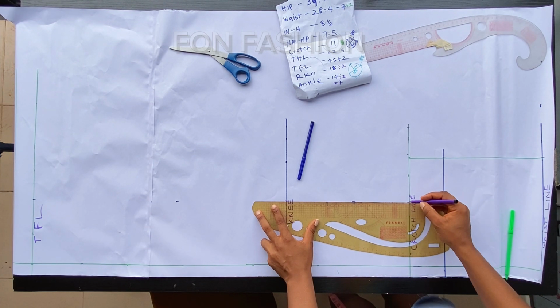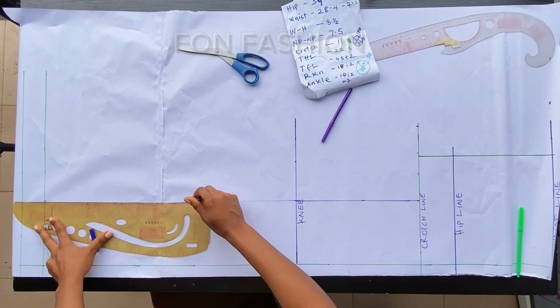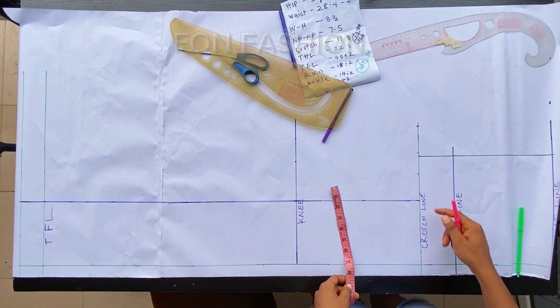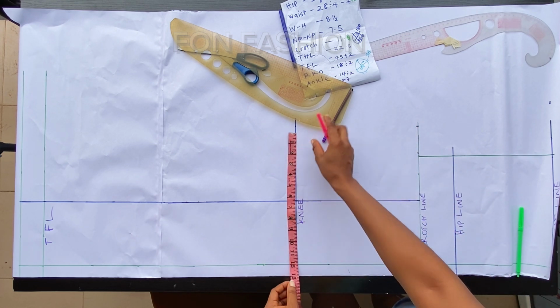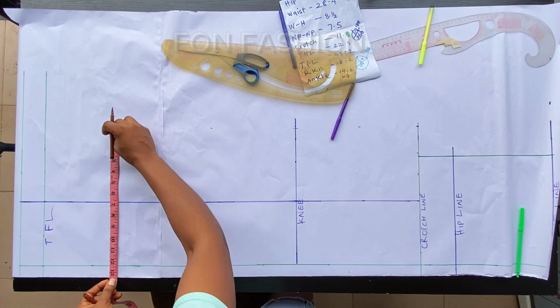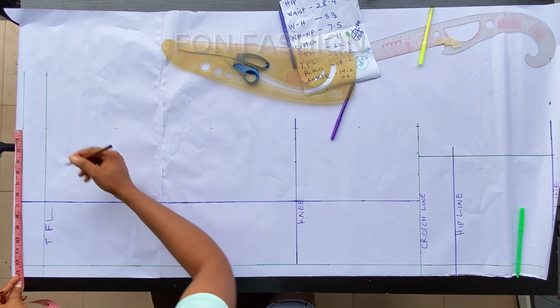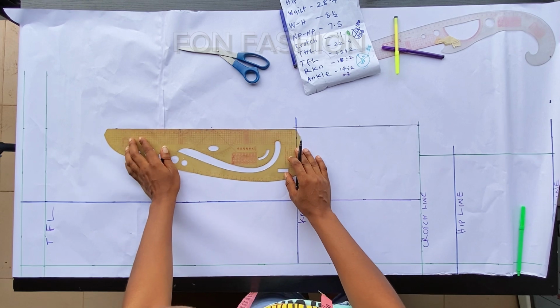So go ahead and connect the points. What you're going to do is take this 13.5 down to form the palazzo pants, and connect the points.